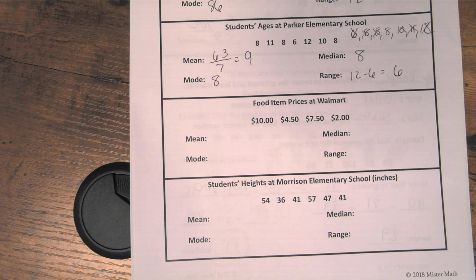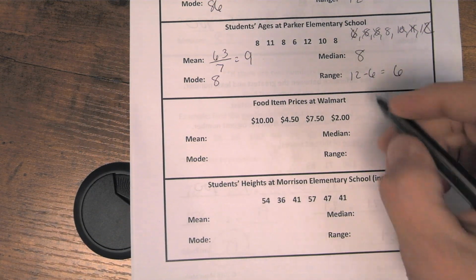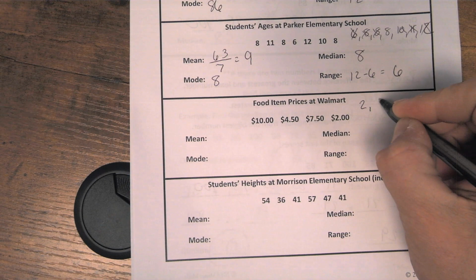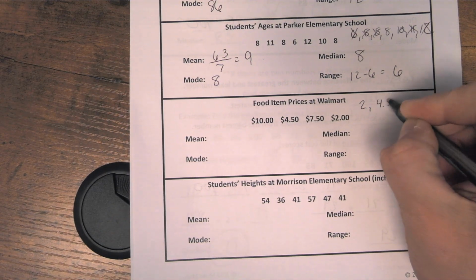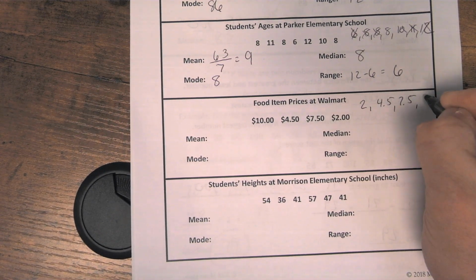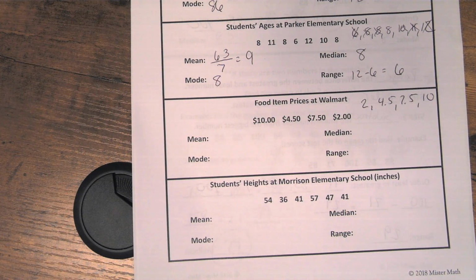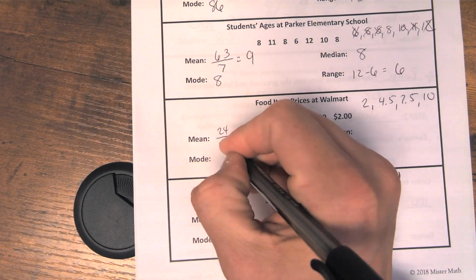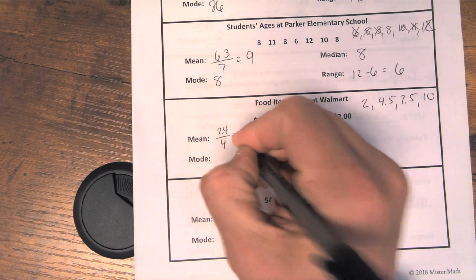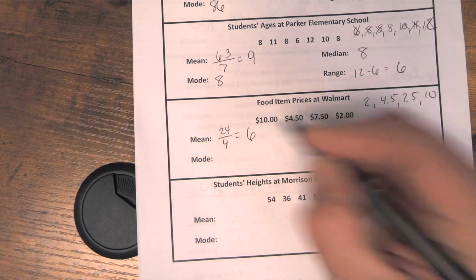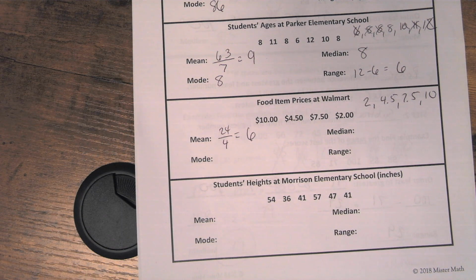All right, now the food item prices. So the least, 2, 4.50, 7.50, $10. All right, so when we add them up, what do we get? 24. How many are there? 4. So 24 divided by 4 is 6. So 6 is your mean.